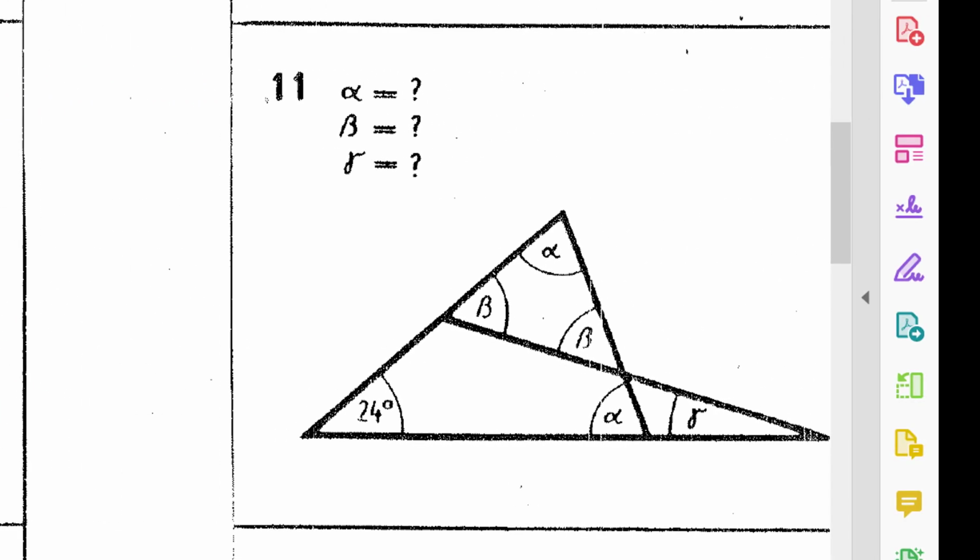Number 11, I know this is 24, that these two angles, so it's going to be 24 plus 2 times this angle, 2 alpha is equal to 180. That means that that angle has to be equal to 78. That's 78. And that's 78.